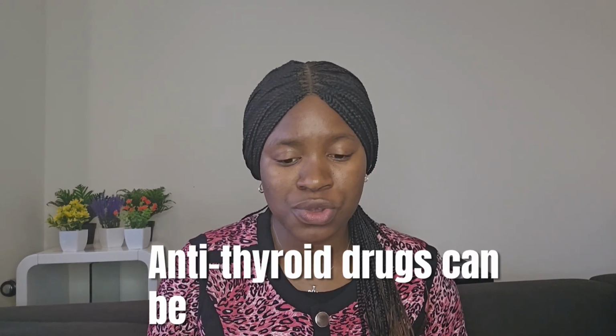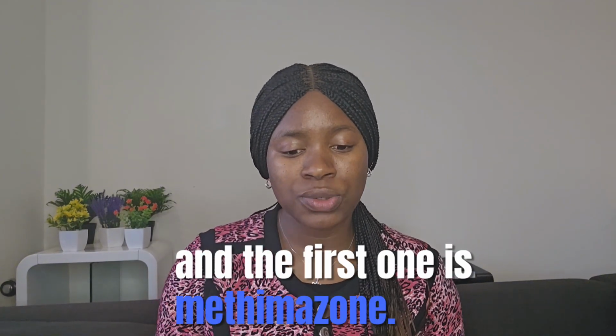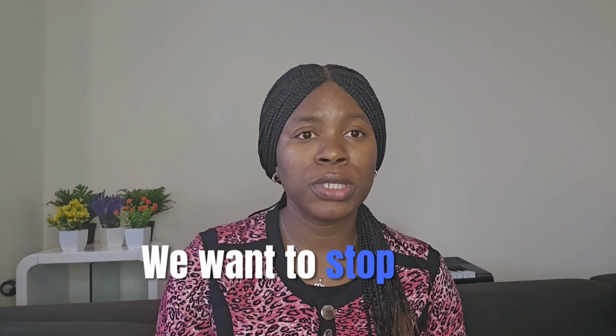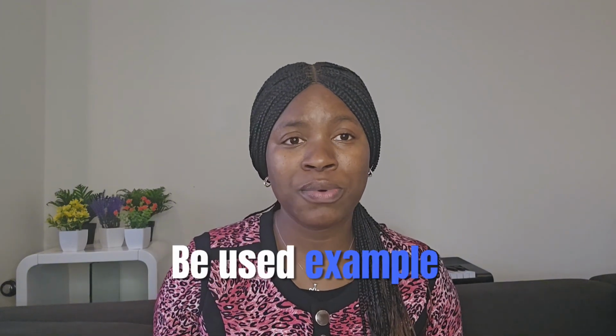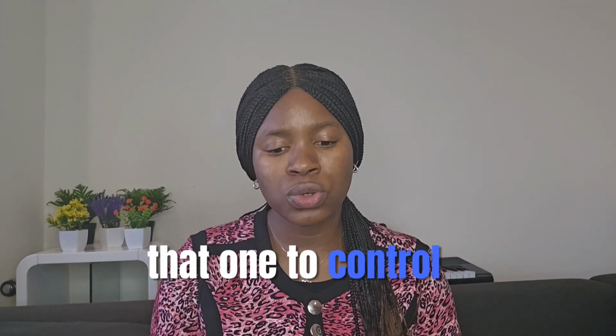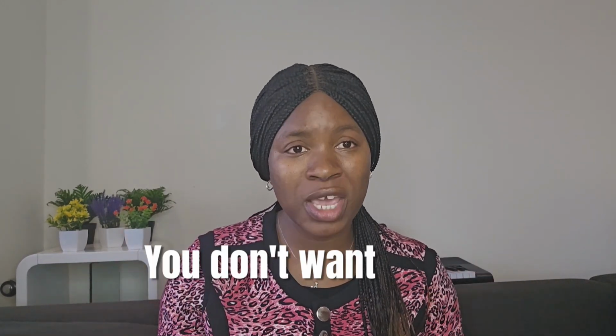Anti-thyroid drugs can be used. The first one is methimazole, which slows down metabolism. It's just to stop the hormone production. You want to stop the excessive production of the thyroid hormone. And beta blockers can also be used. An example is propranolol. You can use that one to control the rapid or irregular heartbeat, sweating, and pulse. You want to keep those in check.